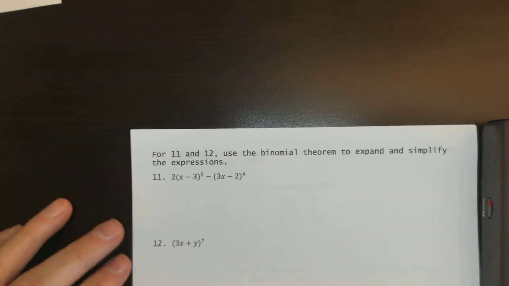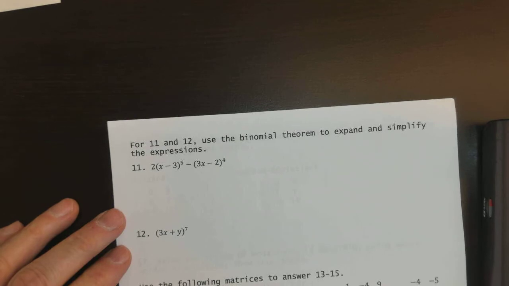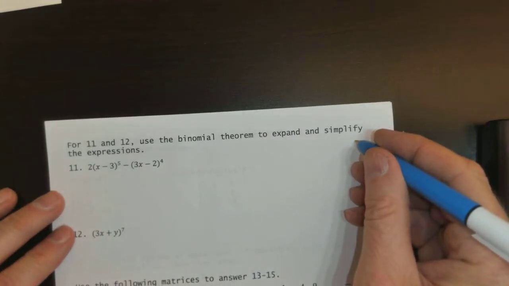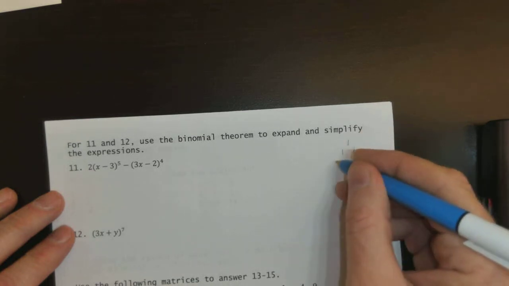Now, binomial theorem. Okay. I'm going to write Pascal's triangle. 1. You need to know how to write Pascal's triangle.